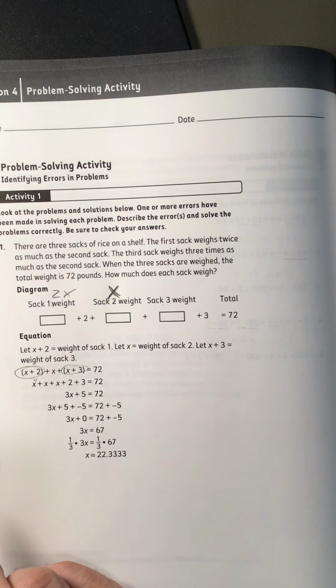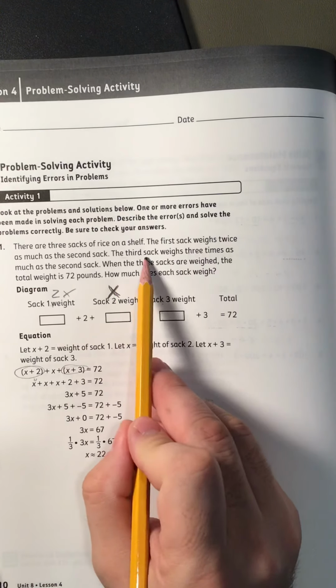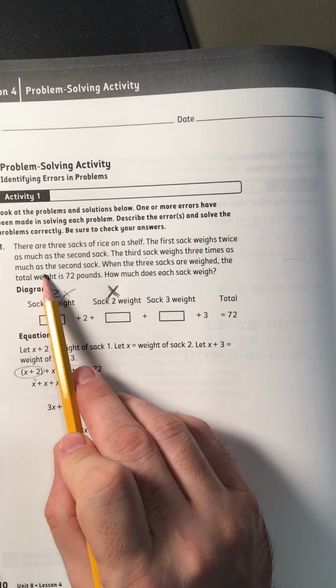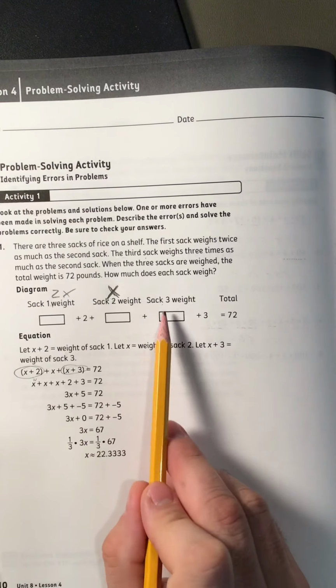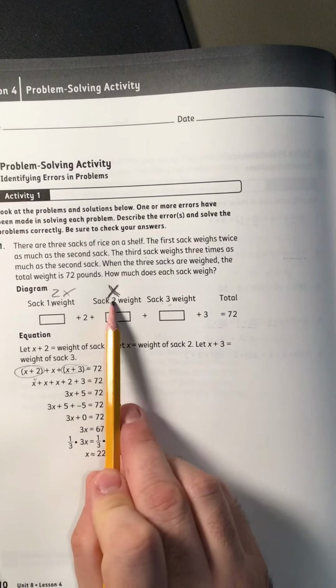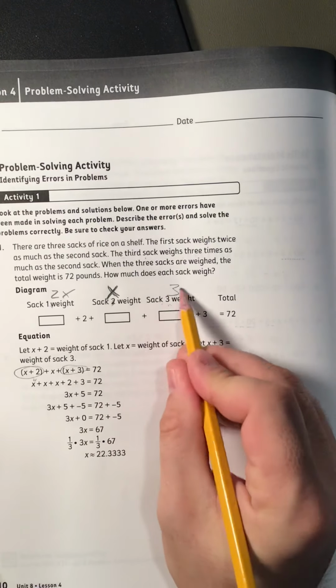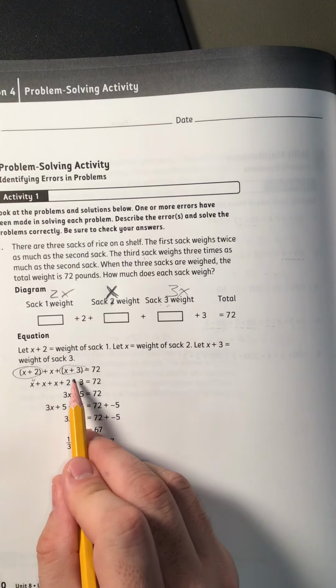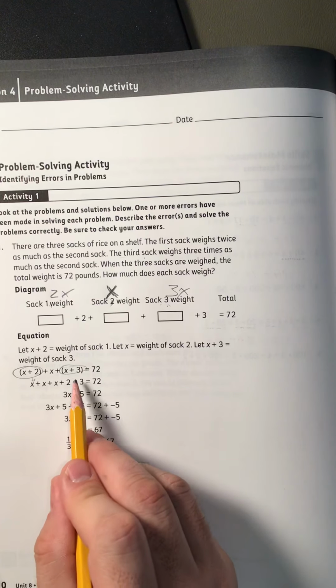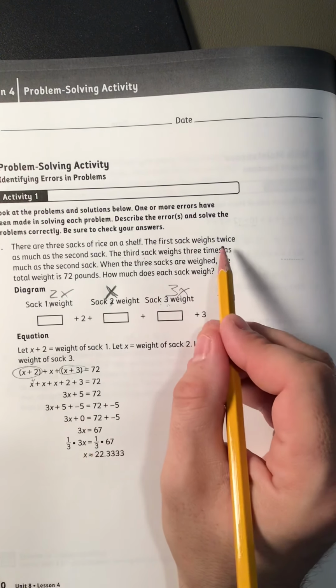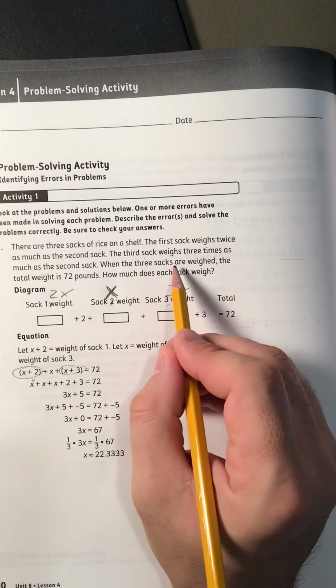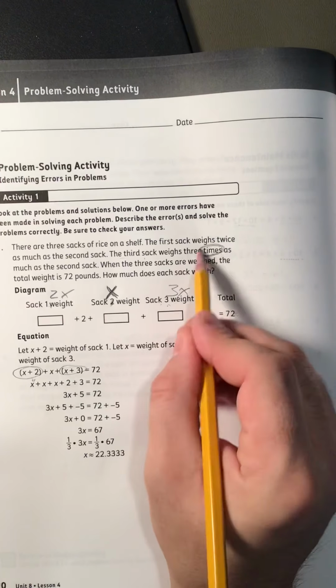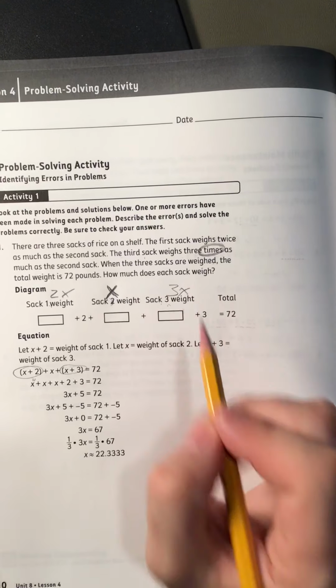That's a big difference. The third sack weighs 3 times as much as the second. Sack 3 is 3 times as much as this one. That should be 3x. Again, they did 3 plus x. That is incorrect. You can't add. That is different than multiplying when it says 3 times. 3 times, there's your key. Going back to our notes, that means multiply.